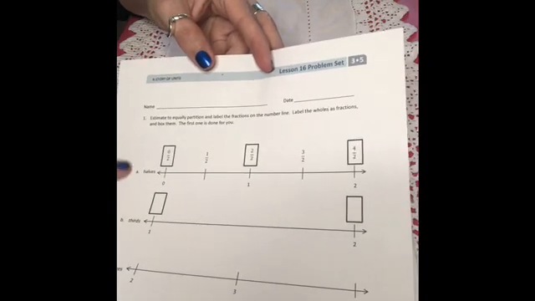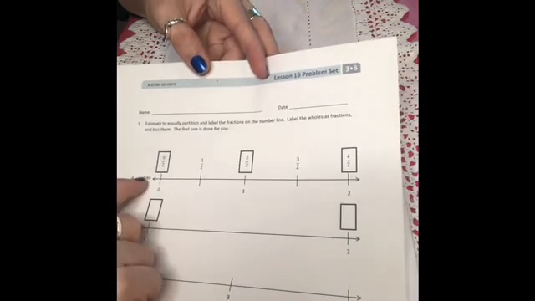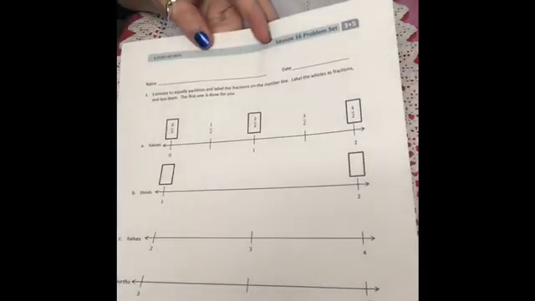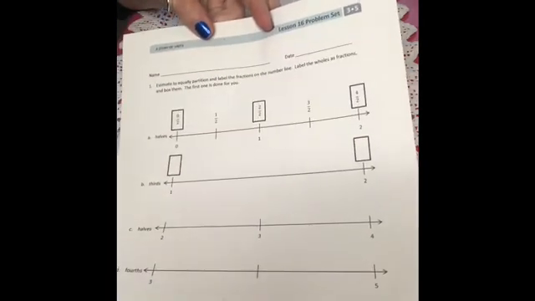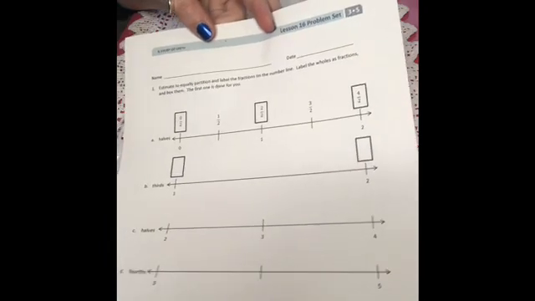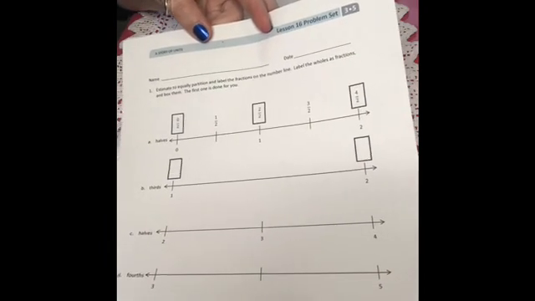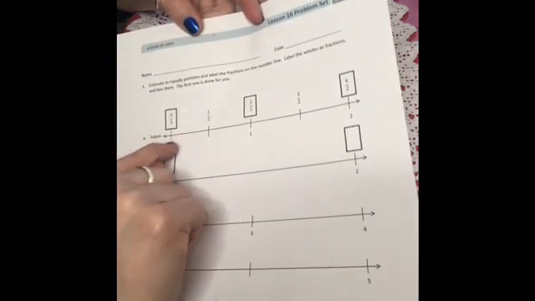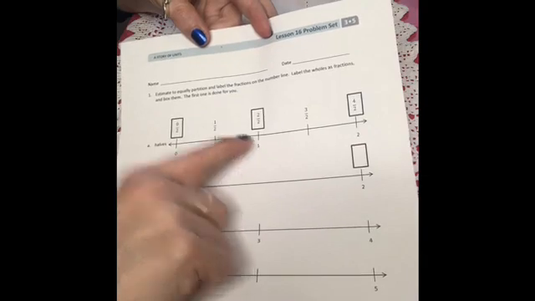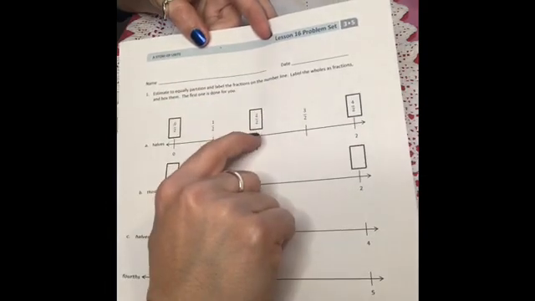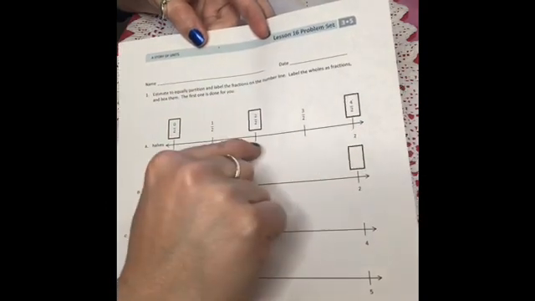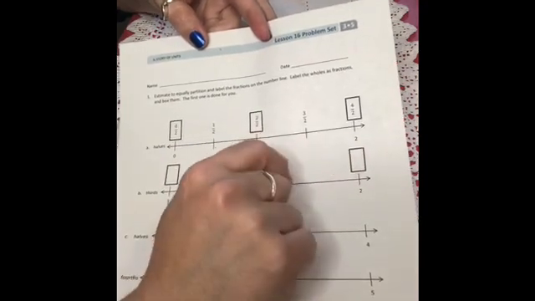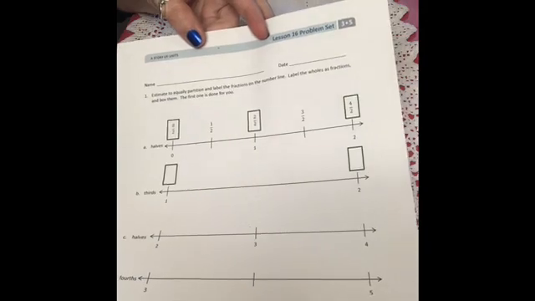So I see here that 1A says halves. They have 0, 1, and 2 as their whole numbers, and it looks like they're writing their fractions on top and their whole numbers on bottom, which is perfectly fine. So 0 is equivalent to 0 halves. In between 0 and 1 is 1 half. 1 is equivalent to 2 halves. In between 1 and 2, we find 3 halves, and 2 is equivalent to 4 halves.